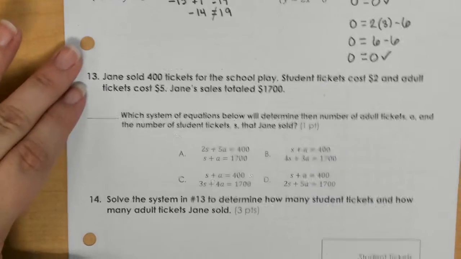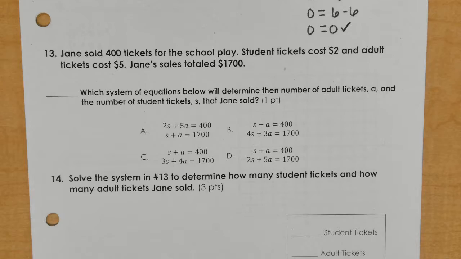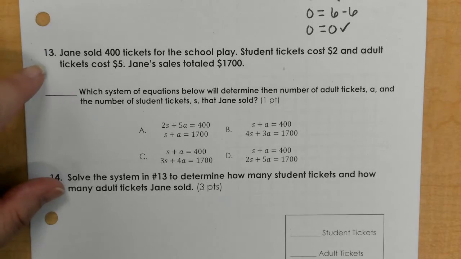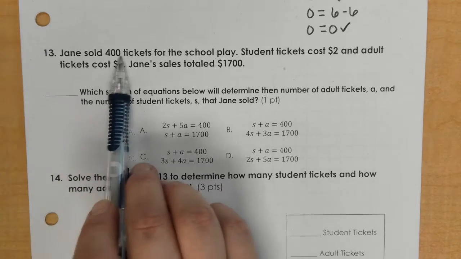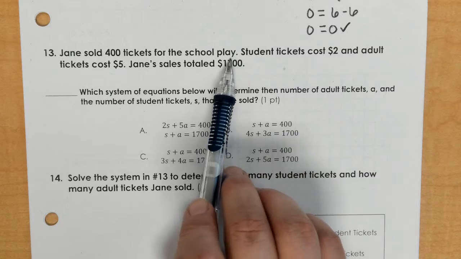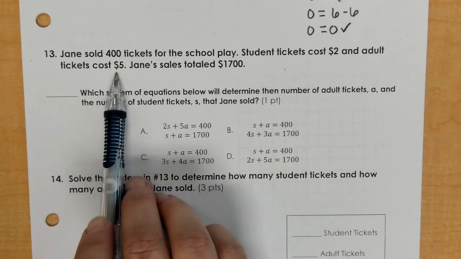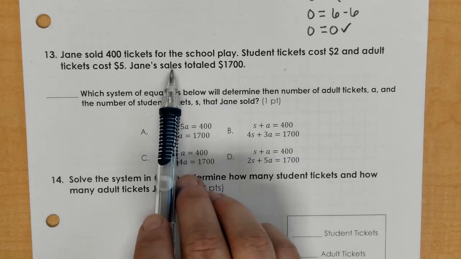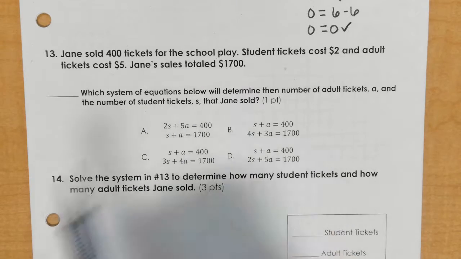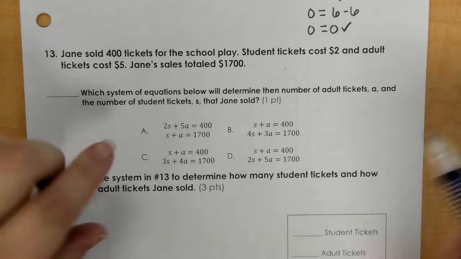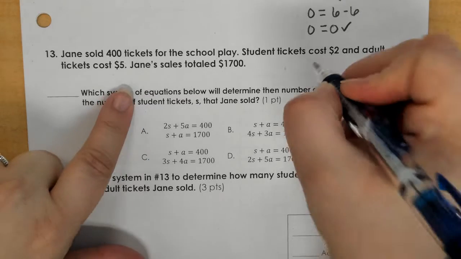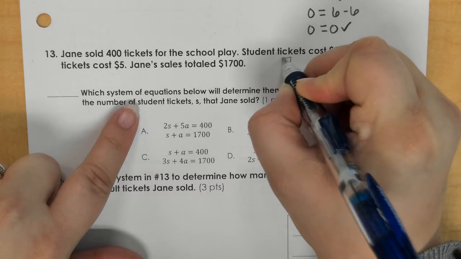Okay. For 13 and 14, these go together. So Jane sold 400 tickets for the school play. Student tickets cost $2, and adult tickets cost $5. Jane's sales totaled $1,700. So we discussed in class that we would do our tickets first.